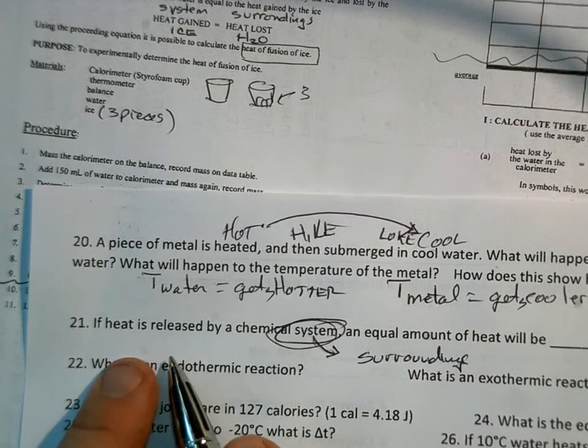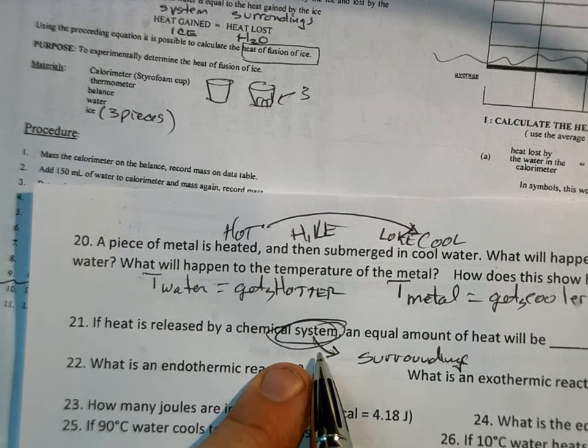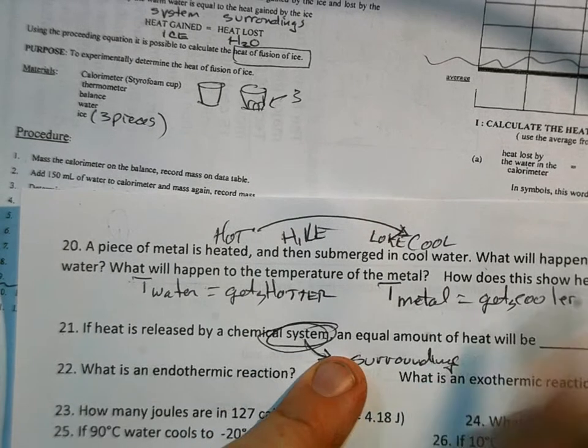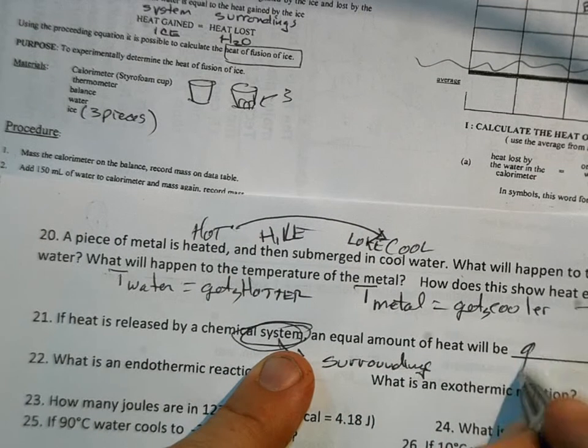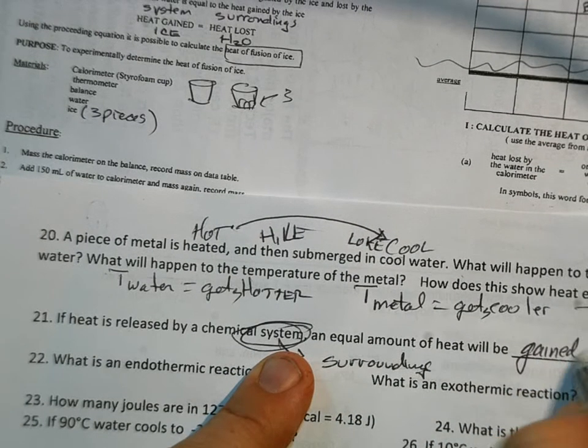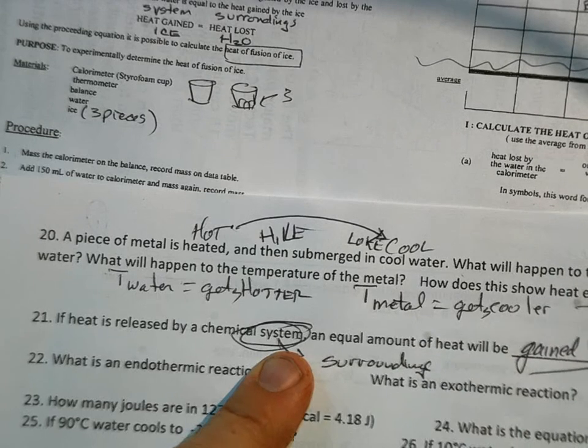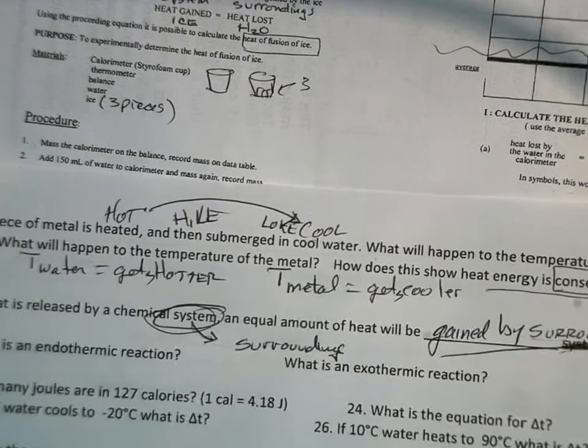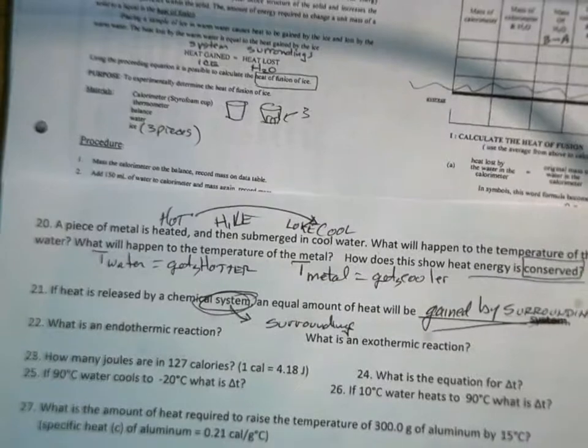So if you release some heat from the system, an equal amount of heat will be gained by the surroundings. That was in our lab we were working with today with the heat of fusion. The amount of heat that is lost by the water was gained by the ice cube to melt it.